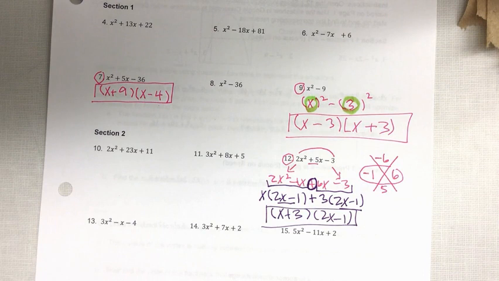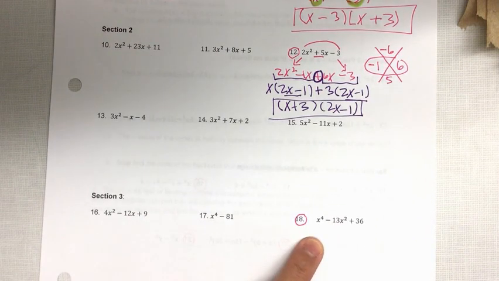Yes, ma'am. Before we go to the back, can you do number 17 or 18 on section 3? Section 3. Yeah. We're doing 18. Do you also want 17? Yes. We could do 17, yeah.